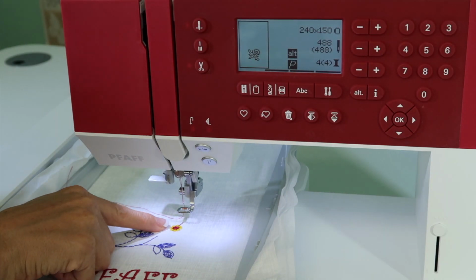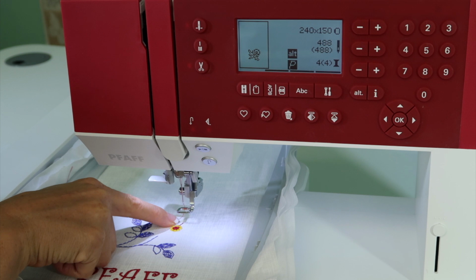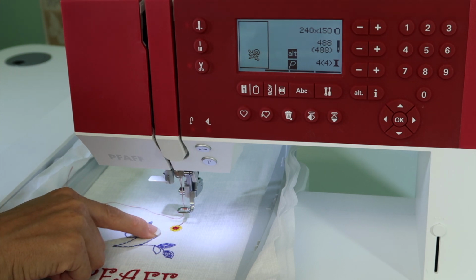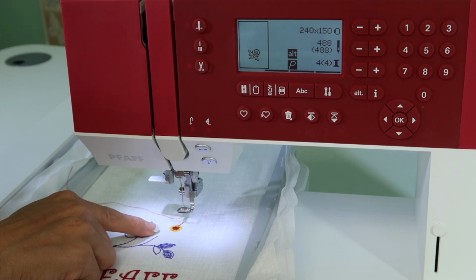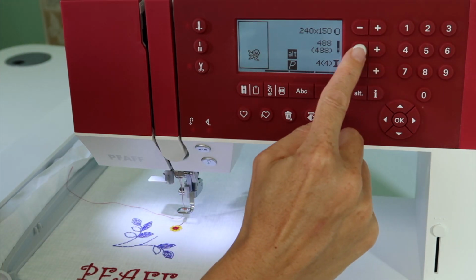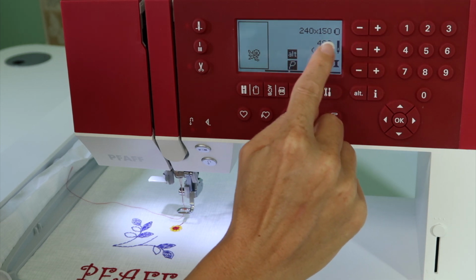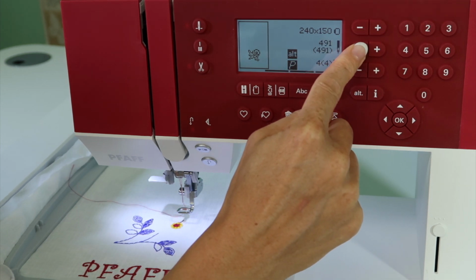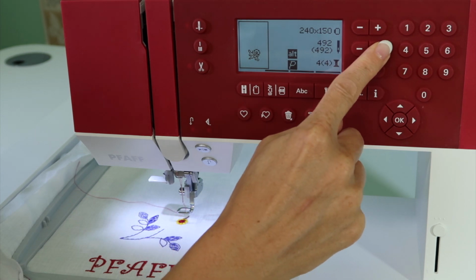There's times where you might run into breaking a thread or just need to get back and restitch an area. Keep in mind, with an embroidery machine, you can have complete control of every stitch. So if you just need to go back a couple stitches, you're going to look right here and you can come back a couple stitches at a time.